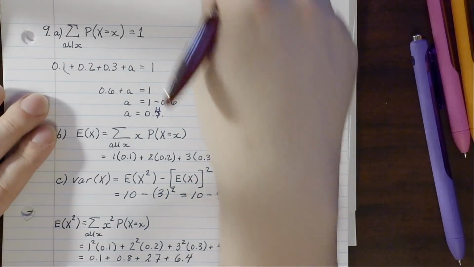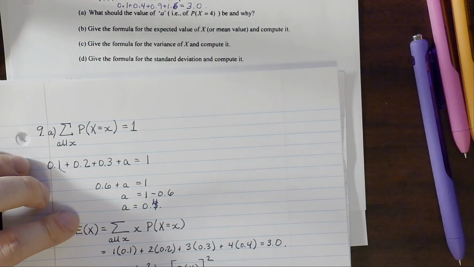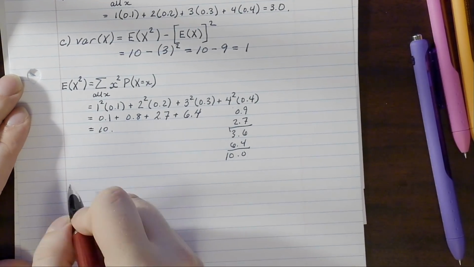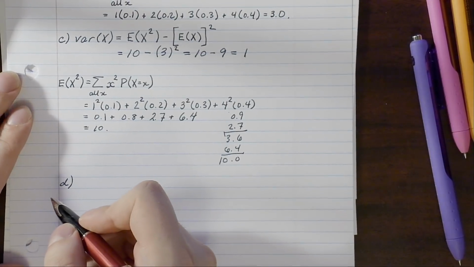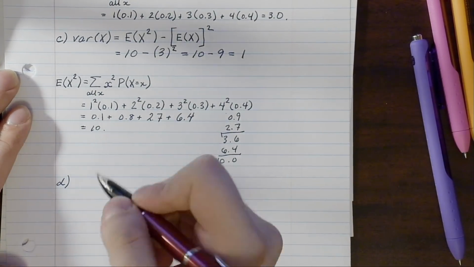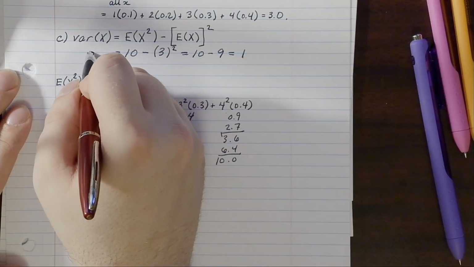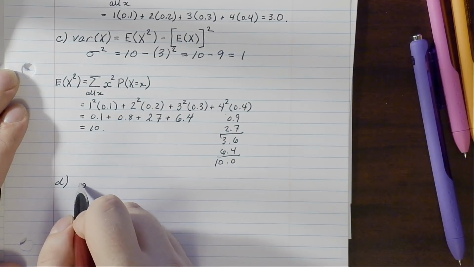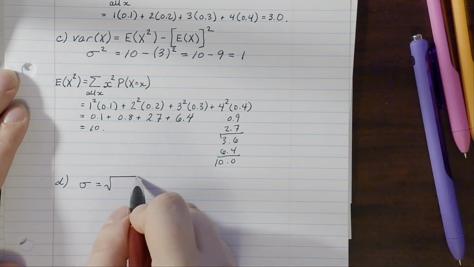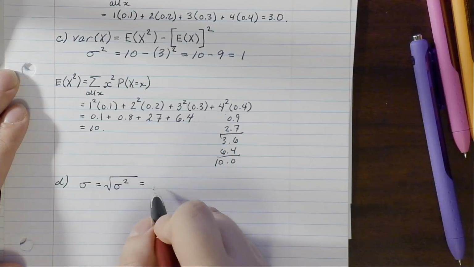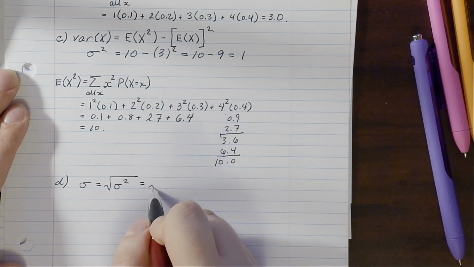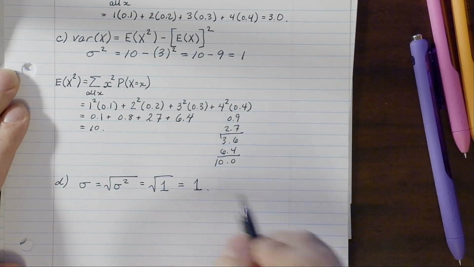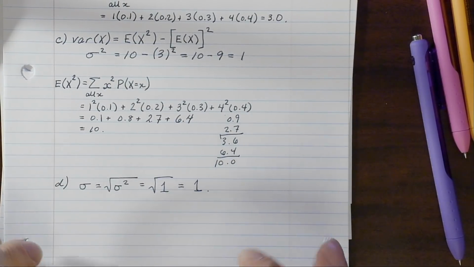And the last one I was asked to do was give the formula for the standard deviation and compute it. The standard deviation: there are two ways of writing the variance. The other way of writing it is sigma squared. The standard deviation is just sigma, which is the square root of sigma squared. So all you have to do is take the square root of the variance. In this case, the square root of 1, and we all know that 1 squared gives us 1, so the square root of 1 is 1. So we're done that question.